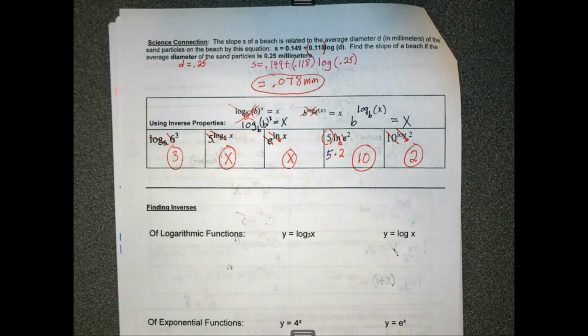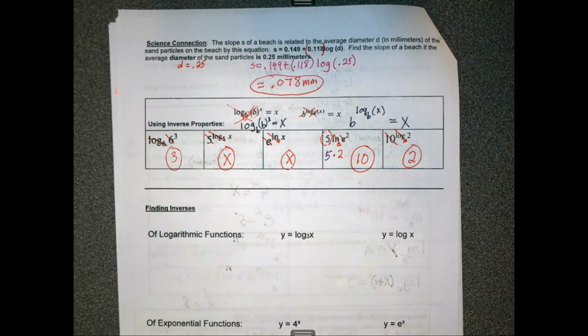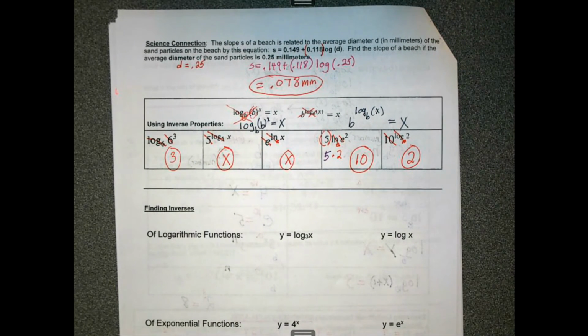All right, finding inverses in action. I hope you guys remember this.